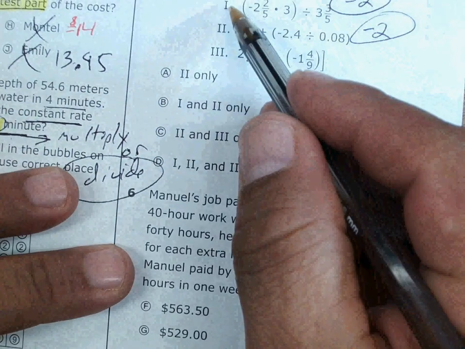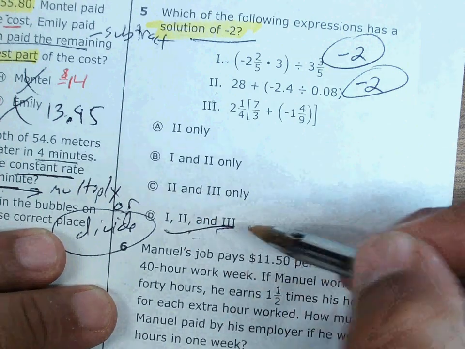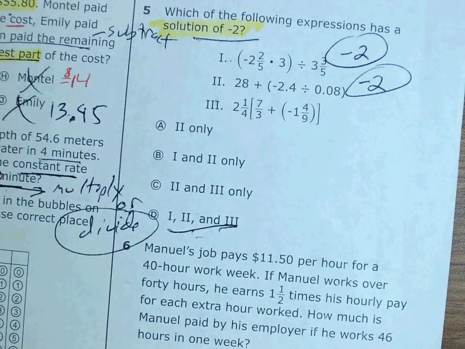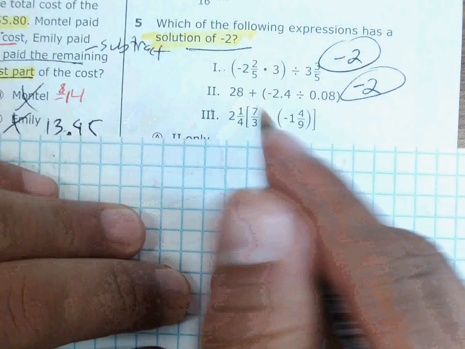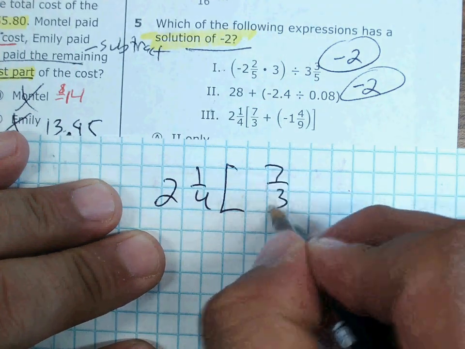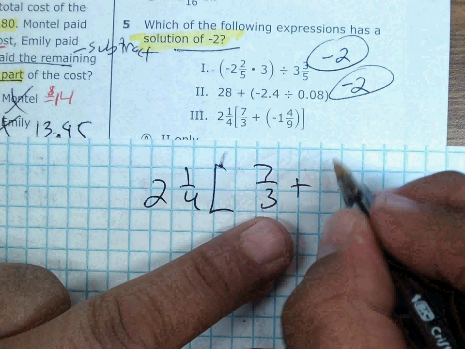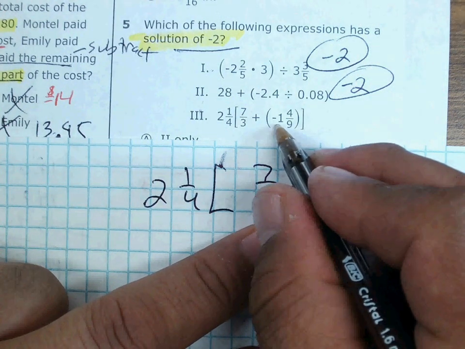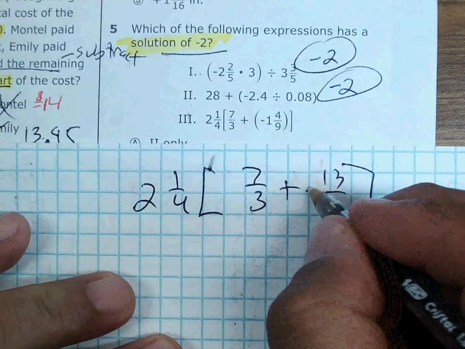If we have that has 1, 2, 3, and I do right here, so that means I got to check 3, because it could be the answer. So let's look at 3 now. Again, 2 1/4. 7/3 plus, let's change this, let's do around the world here. Okay, so 9 times 1, 9 plus 4, so 13/9, and that's negative.